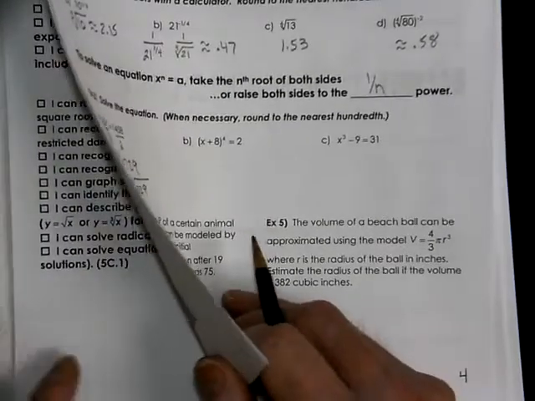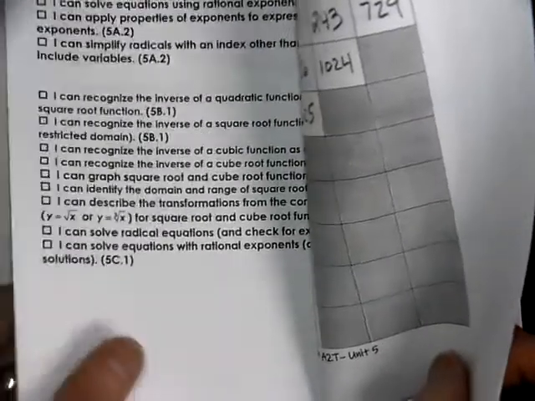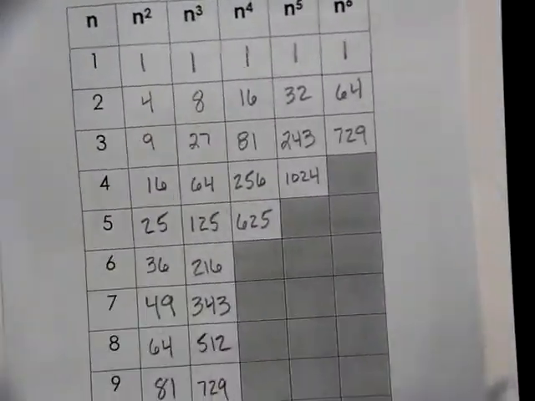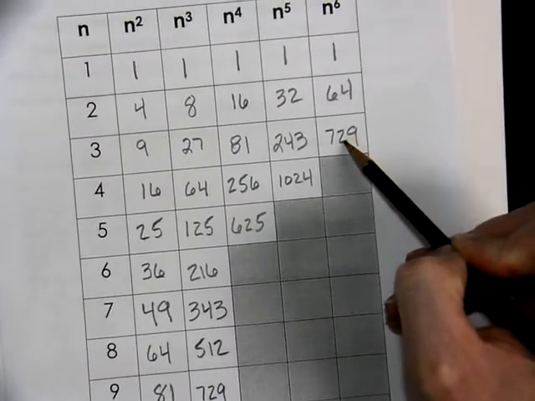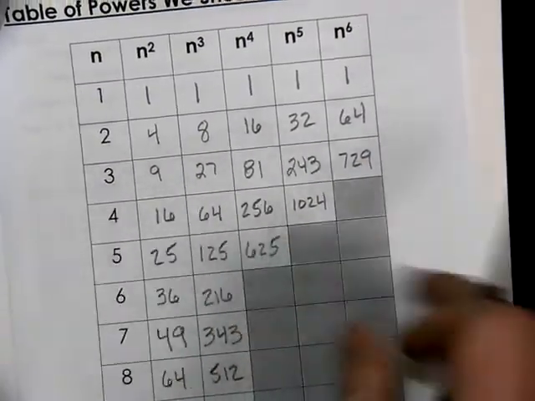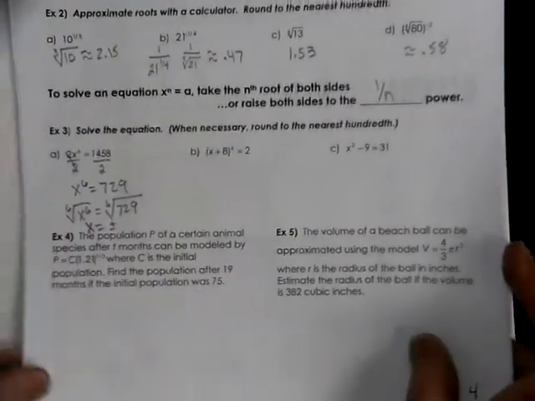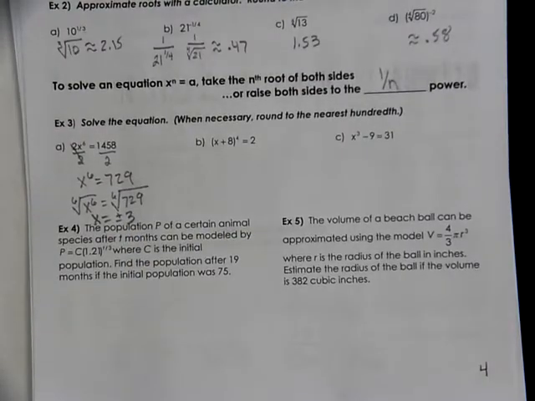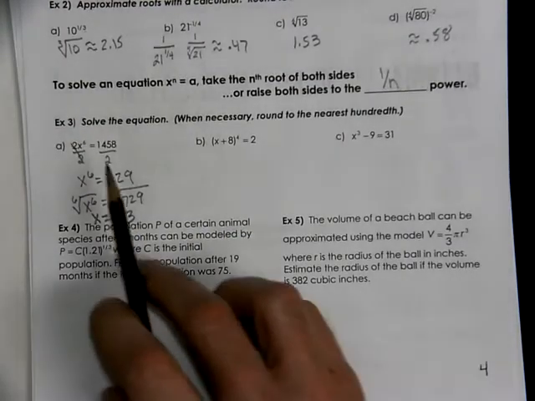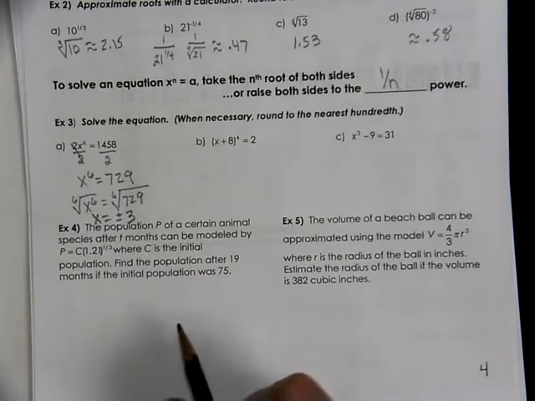We can look back at our power table, and we're looking for 729 as a sixth root. So we know that that's going to be 3. And we did that without using our calculator. So plus or minus 3 in that spot would give us this answer of 1458.